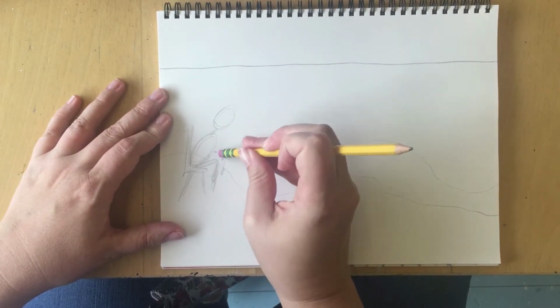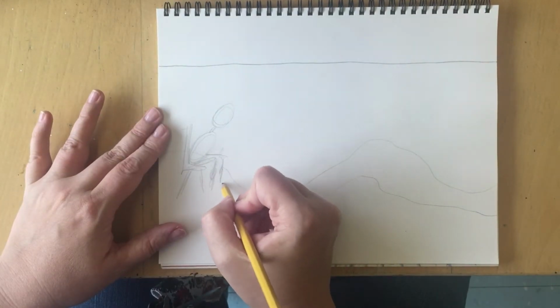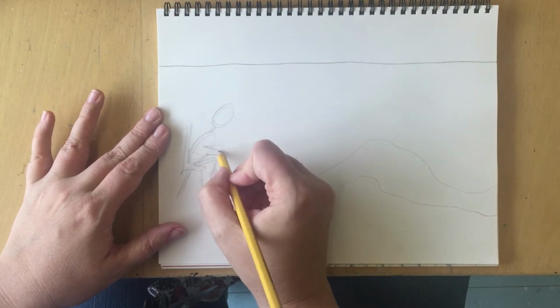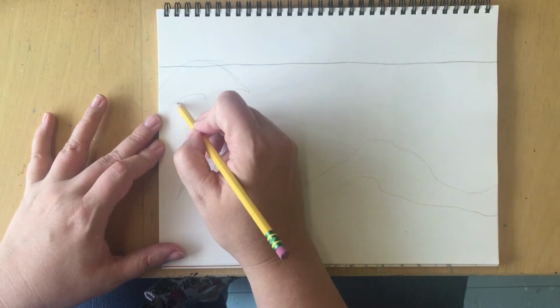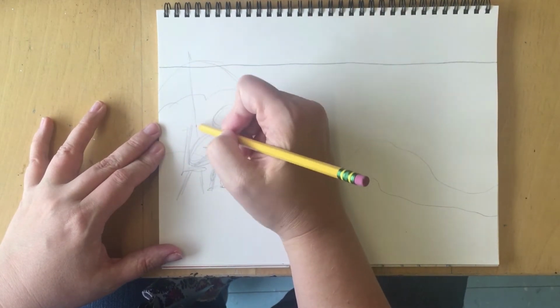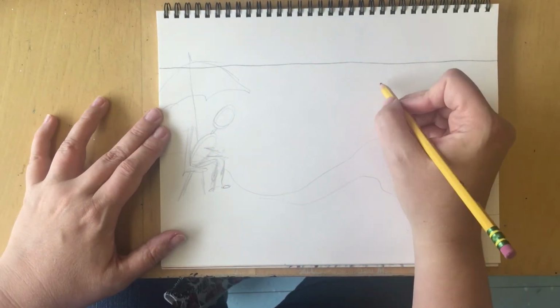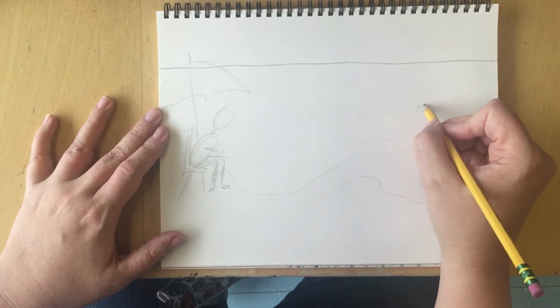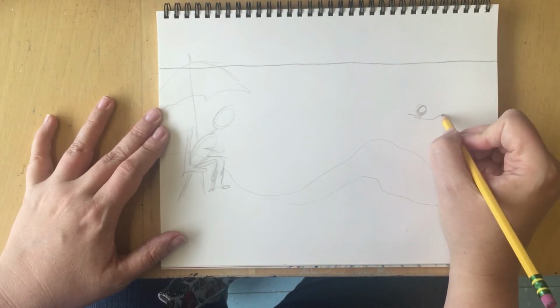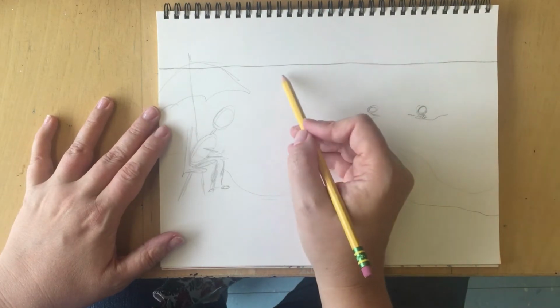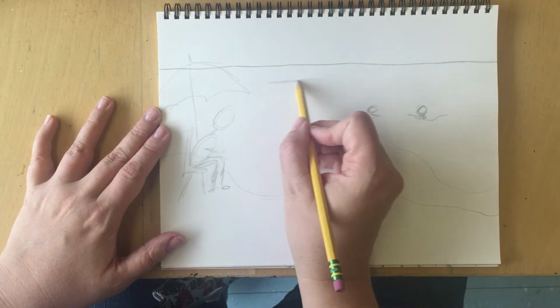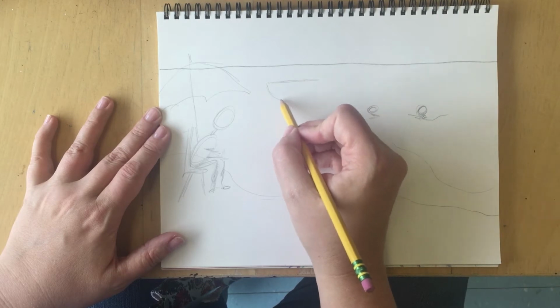I feel like this leg is a little too high up. Okay, and maybe this person has a little umbrella. And maybe we'll do some people out here swimming in the water. And maybe we'll have a few boats too, so we can show perspective that way.